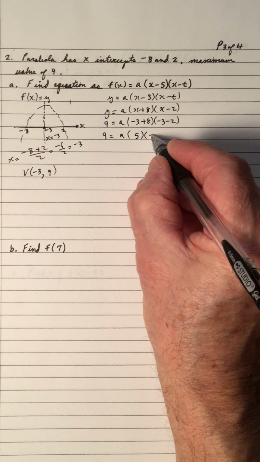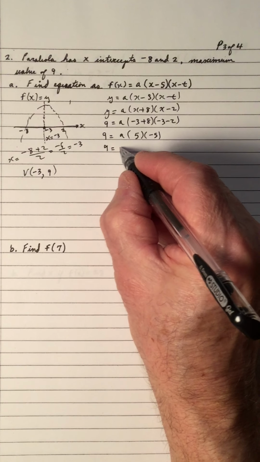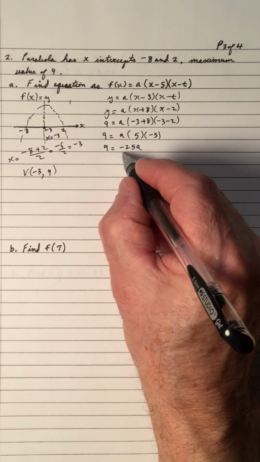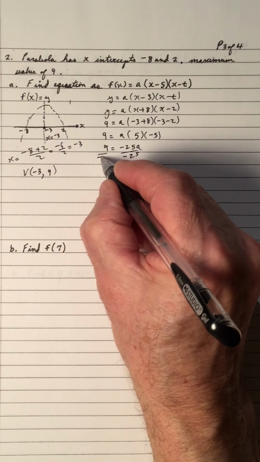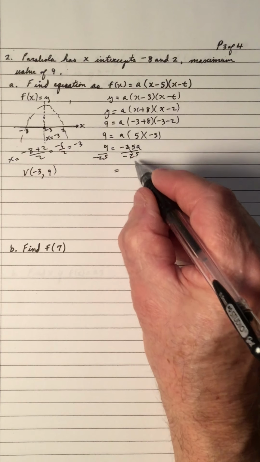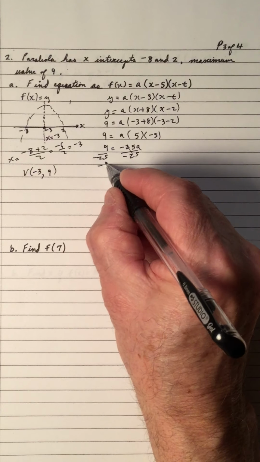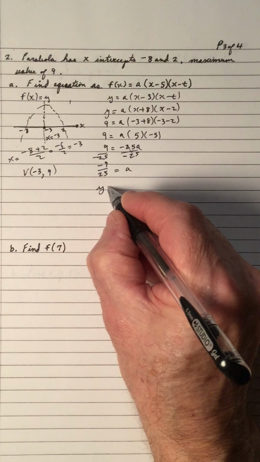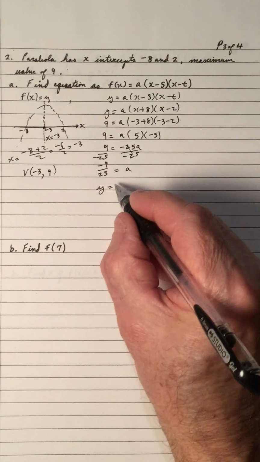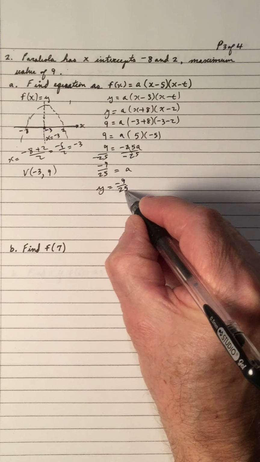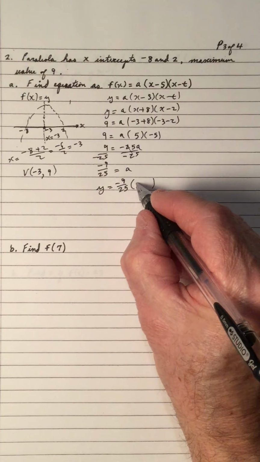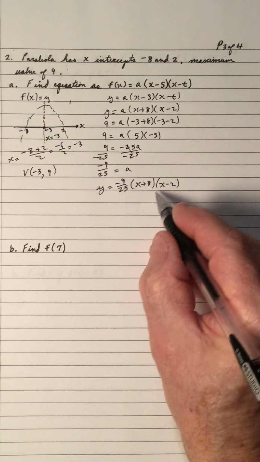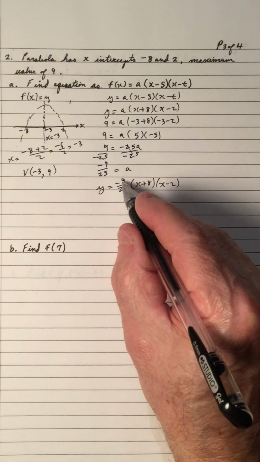We get a equals negative 25a. We can leave the a there and move it, it's your choice. So divide by negative 25, and the negative 25 cancels out. So a is negative 9 over 25. And we have y equals negative 9 over 25, times x plus 8, times x minus 2. So there are the x-intercepts of negative 8 and 2 with a.